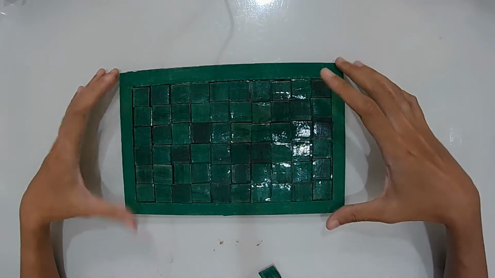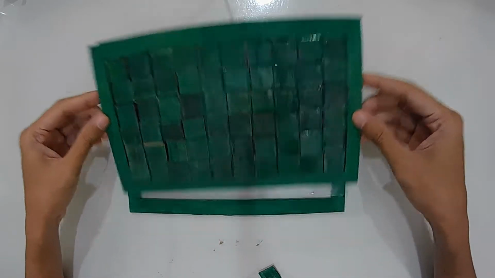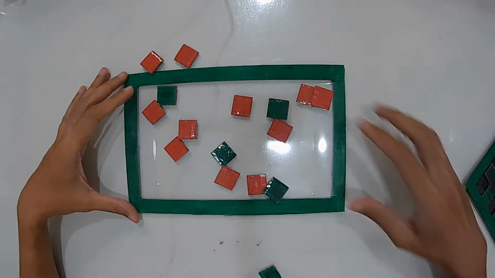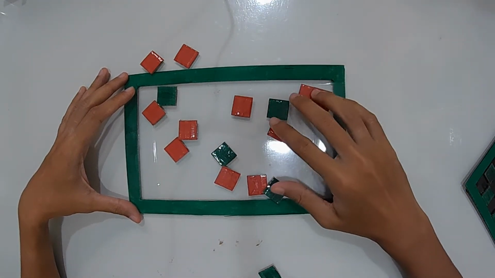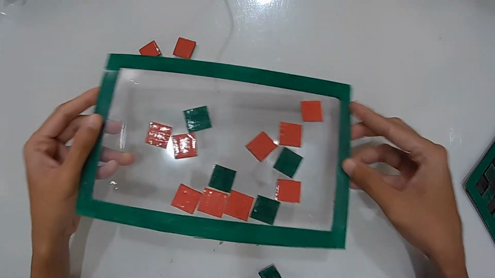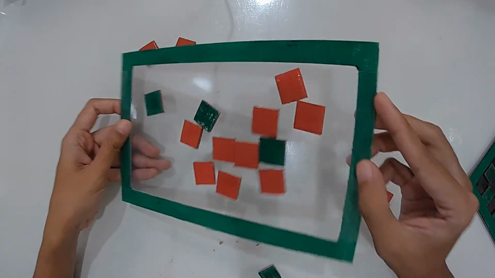But for a material to conduct, these electrons here must be able to free themselves from their bonding, which is called the valence band, to become free electrons that can move around freely. As you can see here, it can move around freely and randomly.